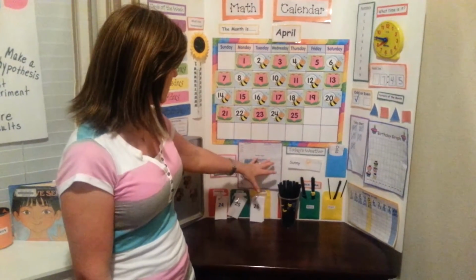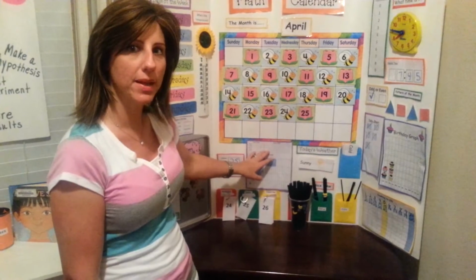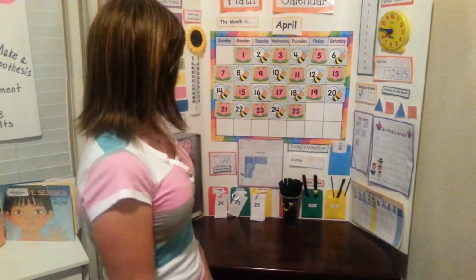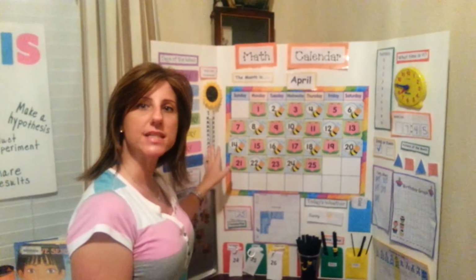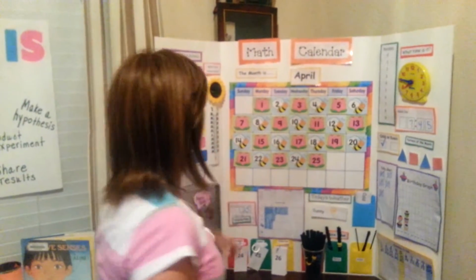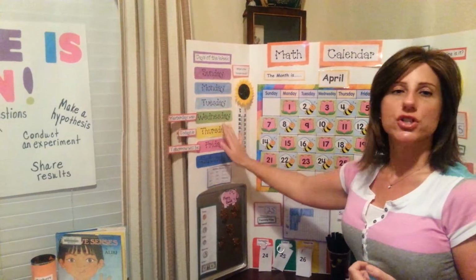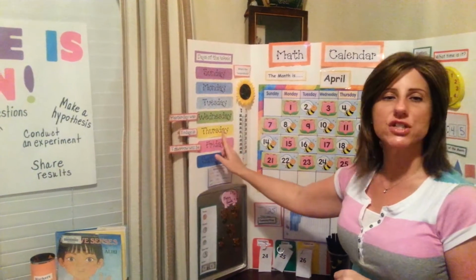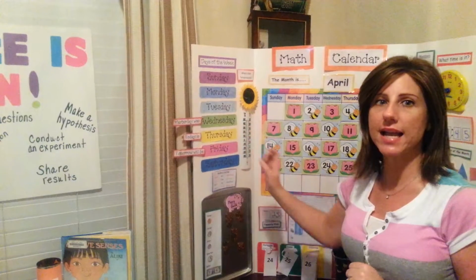And then of course at the end of the month, we'll have all of our data, and we'll add everything here at the top, and then we'll have an open discussion about it. Then I also have my temperature gauge here, and that will help us see what the temperature is inside the room each day. And for the days of the week, it allows the students to know the days of the week, which is important in kindergarten. It'll say, today is Thursday, tomorrow will be Friday, and yesterday was Wednesday.